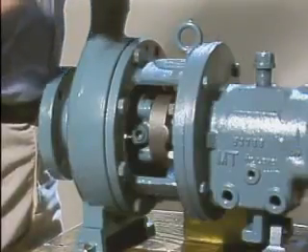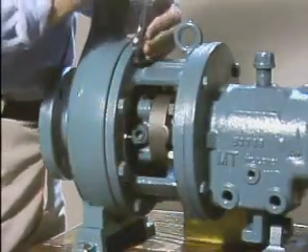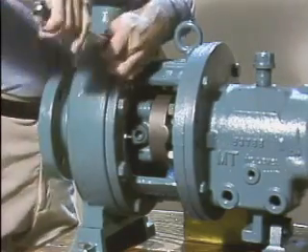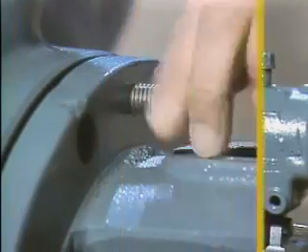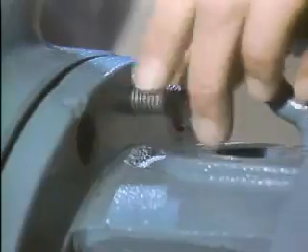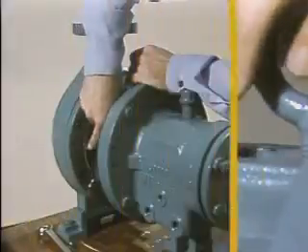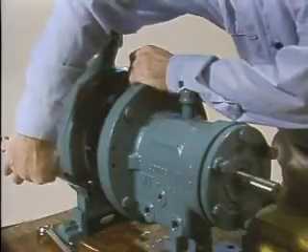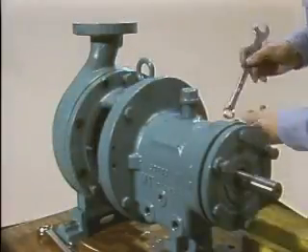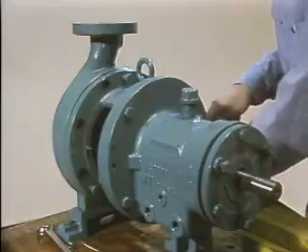One of the first steps is separating the casing from the pump frame. To do this, the casing bolts must be removed. Then jacking bolts are installed to force the casing and pump frame apart. The jacking bolts are turned in a crosswise pattern to evenly dislodge the casing from the frame.